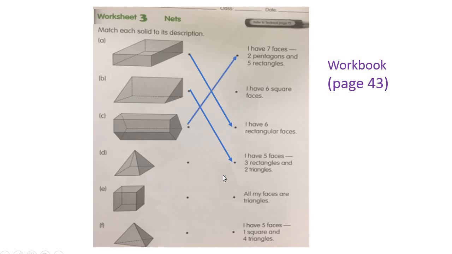Okay, next I have 7 faces, 2 pentagonal, which are here, one pentagon here and one here, and about 5 rectangular faces. Now next, D, I have 5 faces in total, but one of them is a square, which is the base here. It's 1 square and 4 triangles.